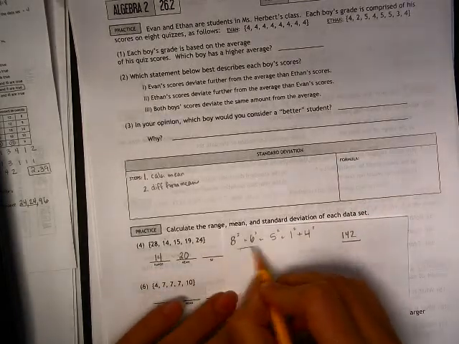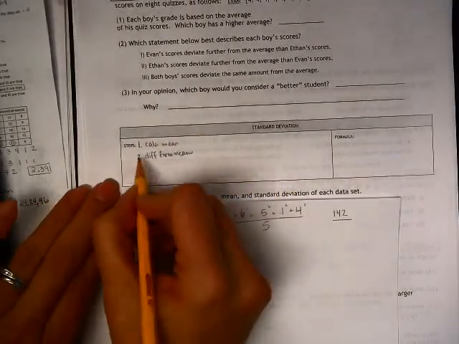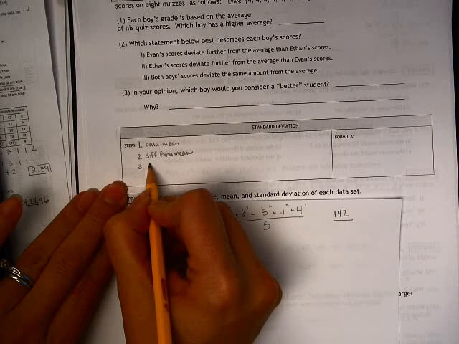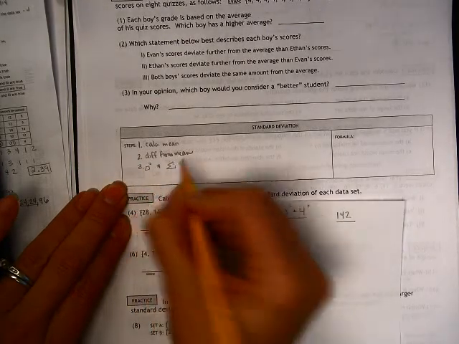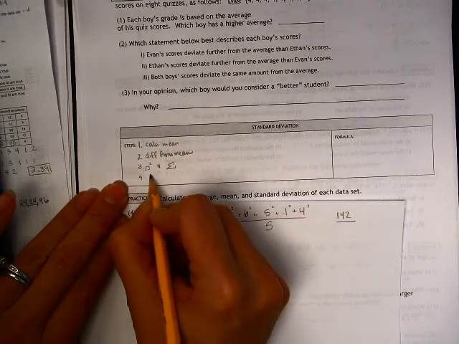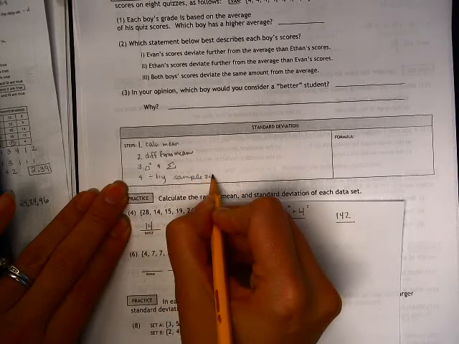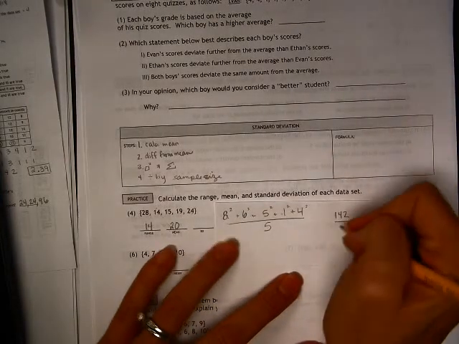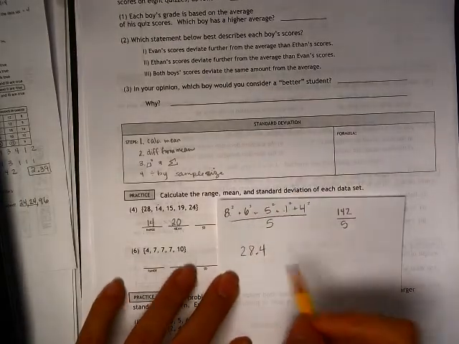And then what I want to do is divide by how many I had. So I had 5, because I want to find the average of what's going on here. So I find the difference from the mean, I square them and then add them, and then divide by the sample size. So I have 142 divided by 5, which is 28.4.